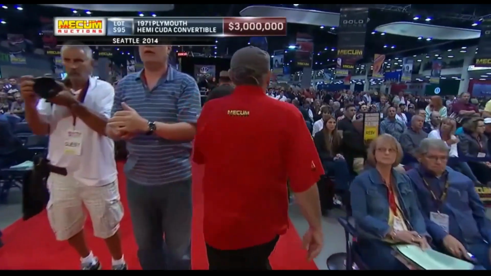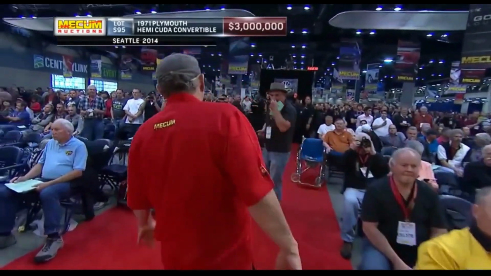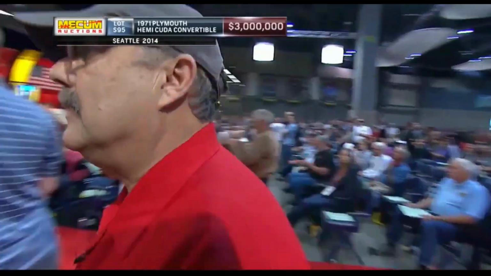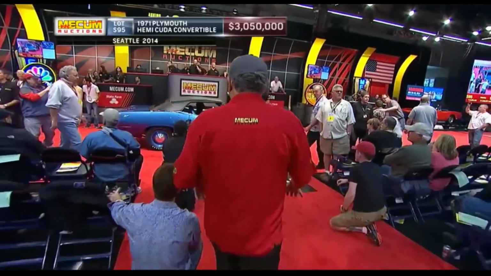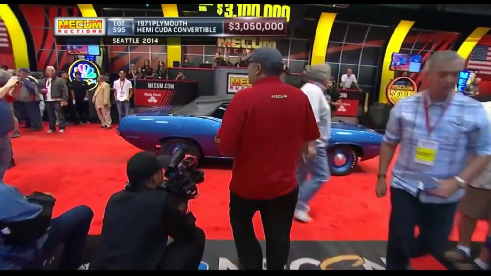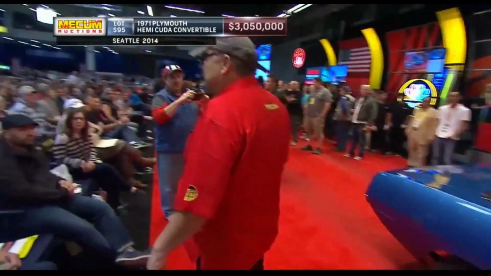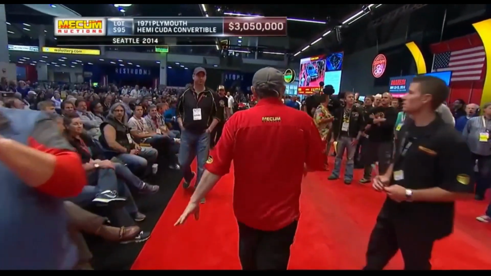You know, if the last 12 or 13 years have taught us anything, there was Hemi hysteria back in that time when anything with a Hemi was way overvalued, and now it's a much more discriminating market, and these are the cars that the money people want to own.